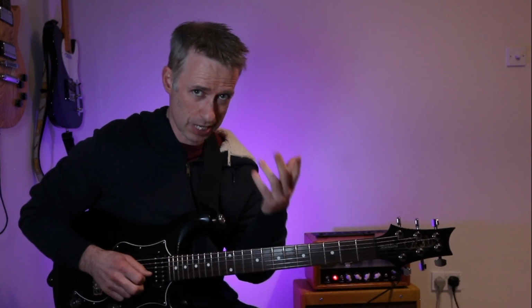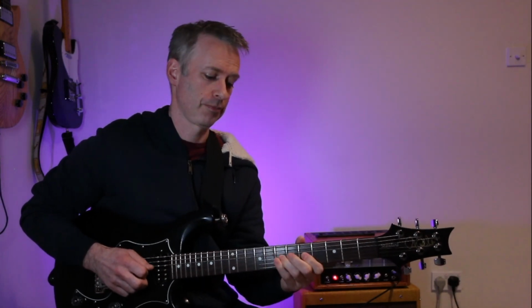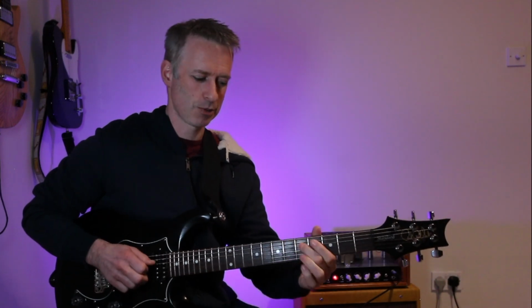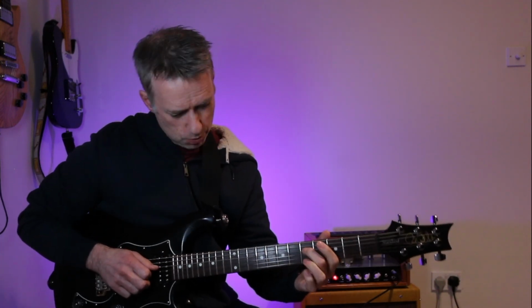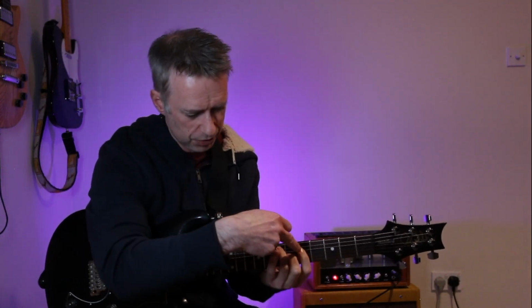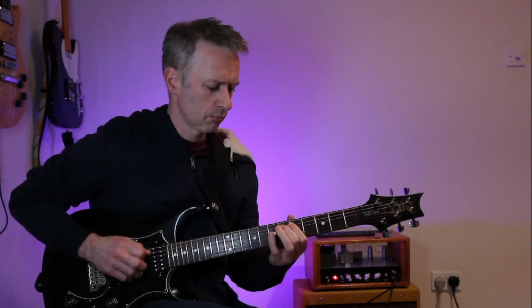So this time I'm going to do the same kind of thing, but instead of landing on the root, I'm going to land on the minor seventh. Okay, so I landed on 5. Okay, that note there is the minor seventh. It's even in our A7 chord. It's right there under the bar, 5th fret on the D string. You can also add 8 on the B string.